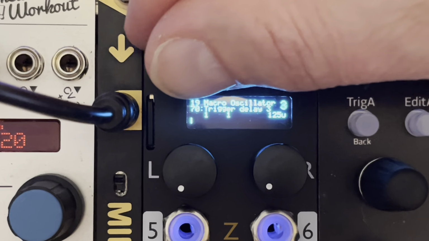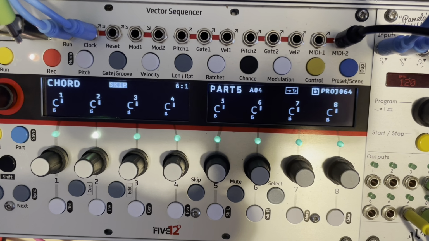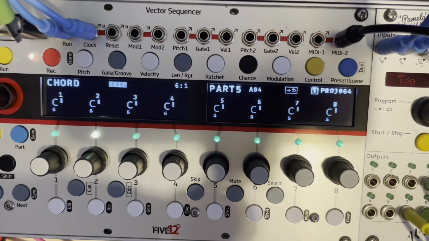Okay, that's it. That's all you've got to do. Well, apart from actually programming some chords in. What I'm going to do now is program in some notes on the Vector as chords, or chords on the Vector, that are going to then trigger the macro oscillator on the Disting EX, the 4 instances of it, to do stuff.